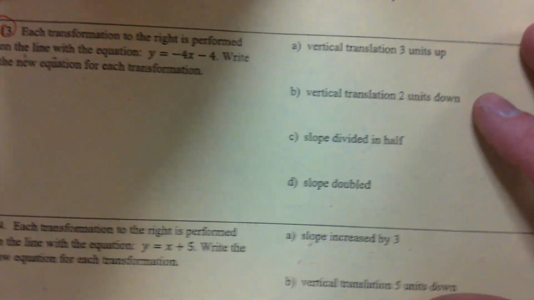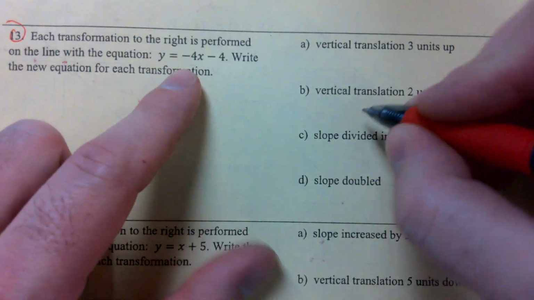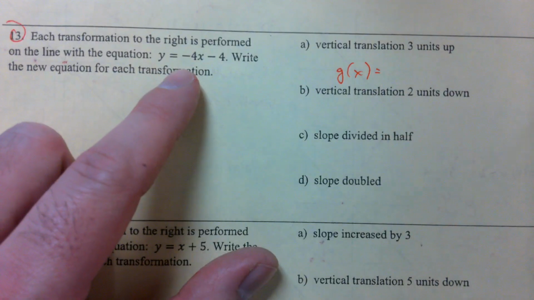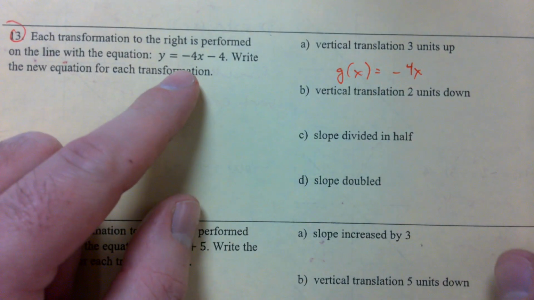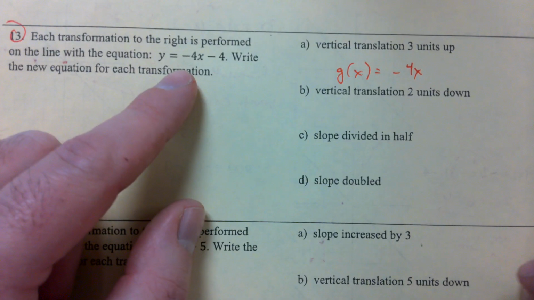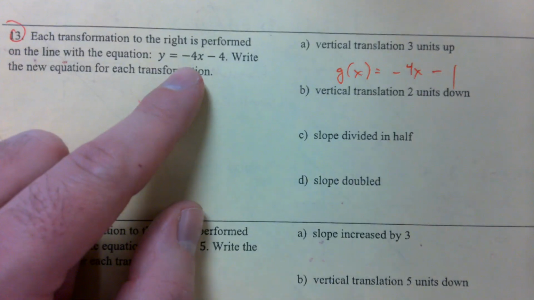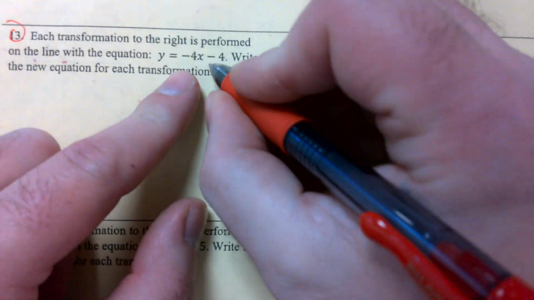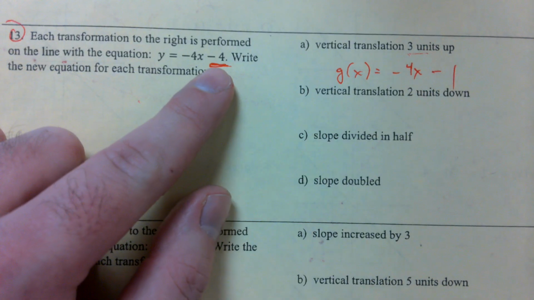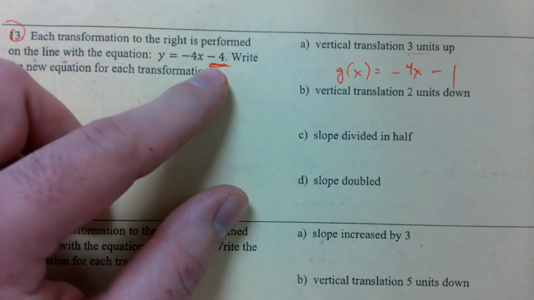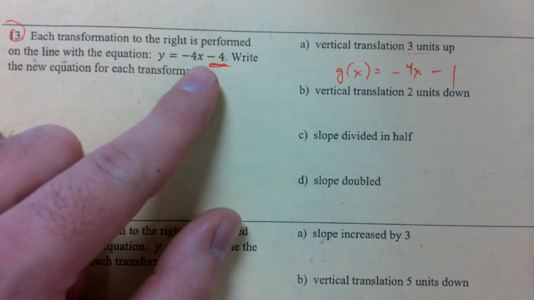On to number 13. I'm going to use my parent function y equals -4x minus 4. If I translate it 3 units up, what is g of x going to look like? -4x what? You guys not do it? Minus 1. Right? If my original y-intercept is -4 and I bring it 3 spaces up, now my y-intercept is -1.